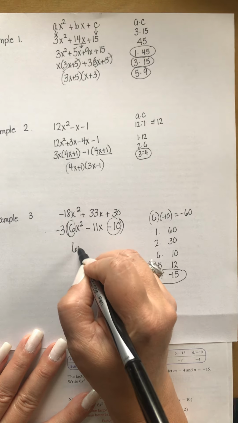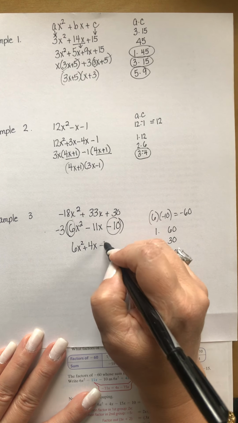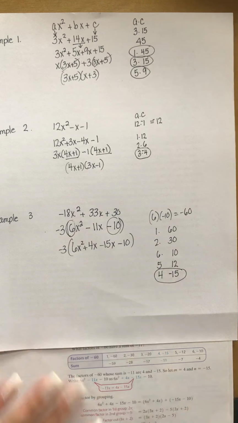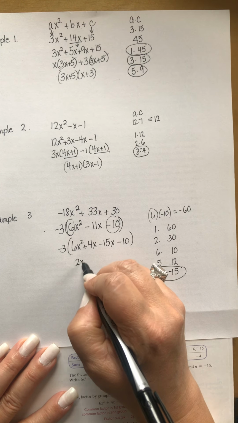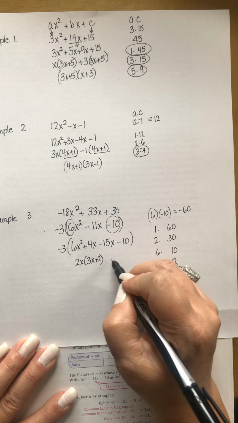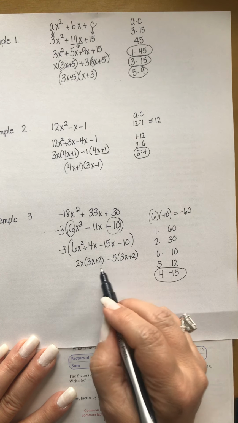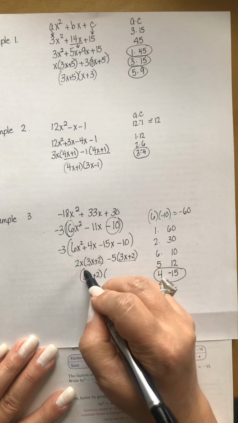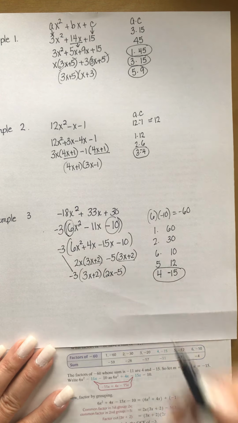So we've got 6x squared, plus 4x, minus 15x, and then minus 10. Don't forget you have a negative 3 out here still. So now take 2 at a time. Take these two. I'm going to take out a 2x. I'm left with 3x plus 2. Here I'm going to take out a negative 5. I'm left with 3x plus 2. Now I take out the 3x plus 2, and I'm left with 2x minus 5. And don't forget to bring down that negative 3.